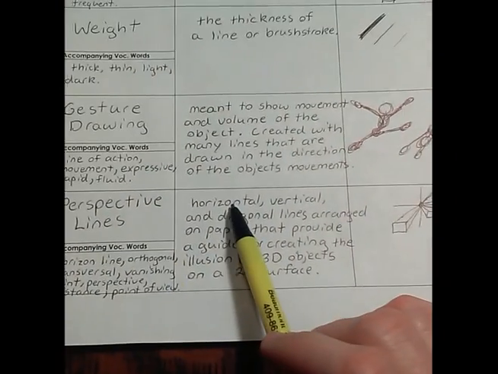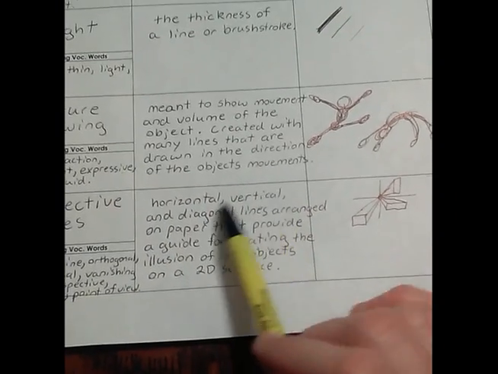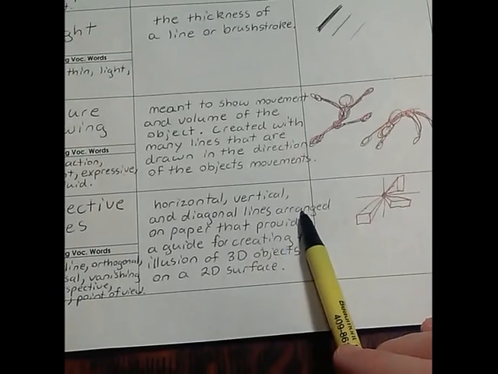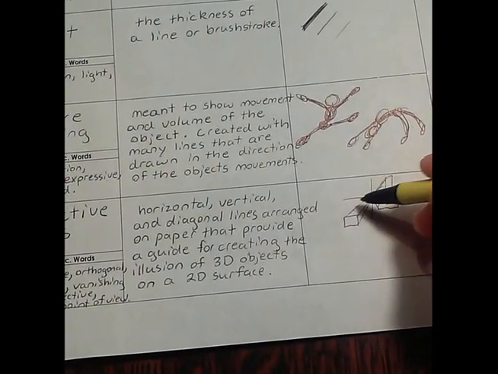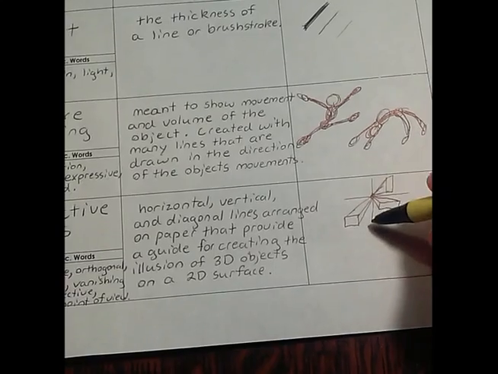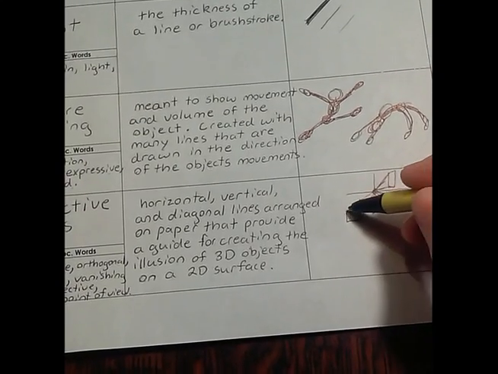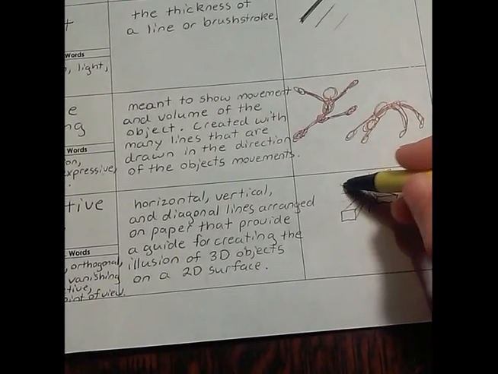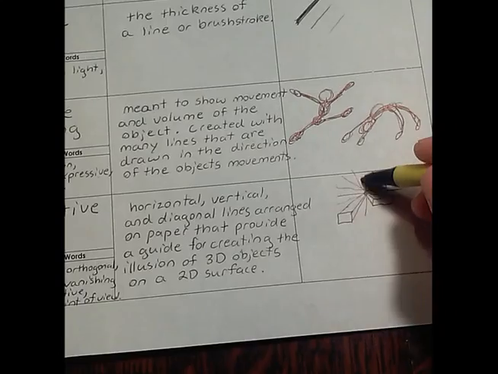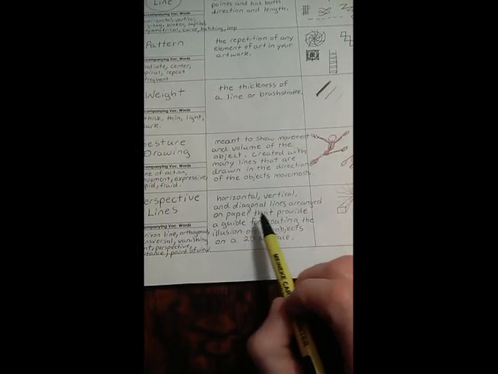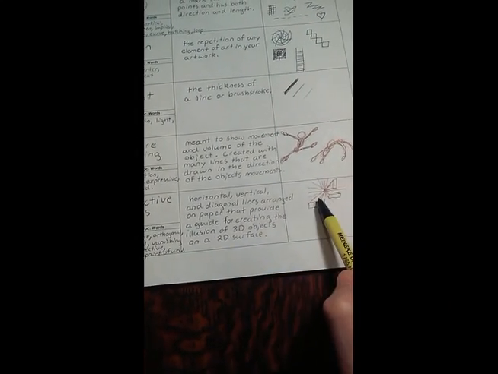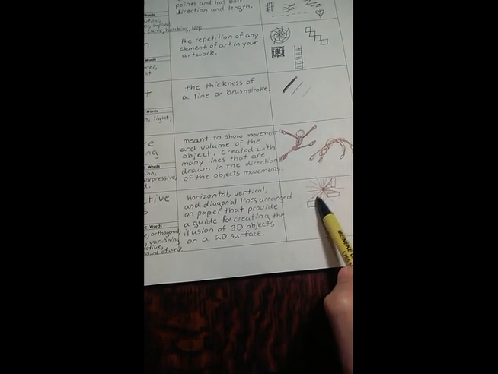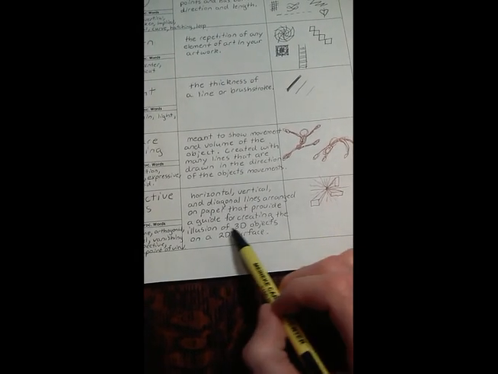Perspective lines, there are horizontal, vertical, and diagonal lines that are arranged on paper, because we did that. Here's our horizontal, vertical, and diagonal lines. Okay, they go all the way around, right? They're on paper that provide a guide. See how they guide us? They show us where our lines are supposed to be so we can make these shapes.